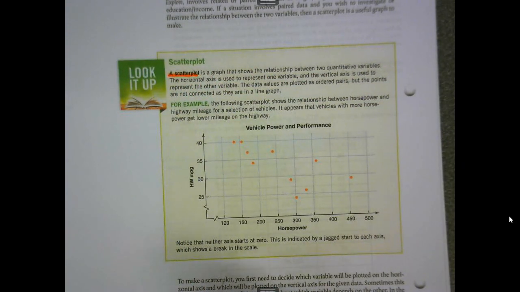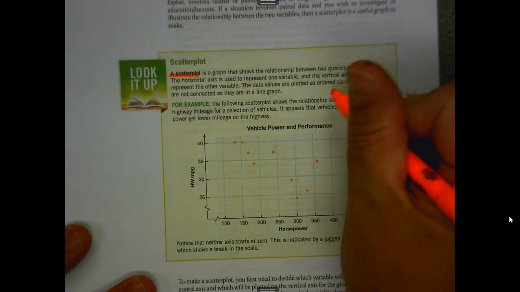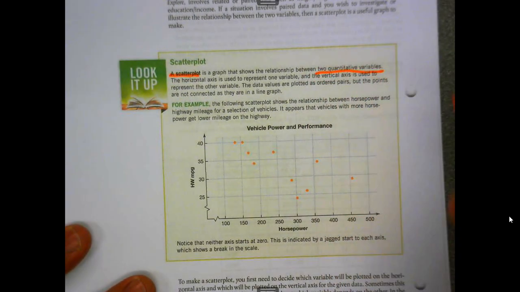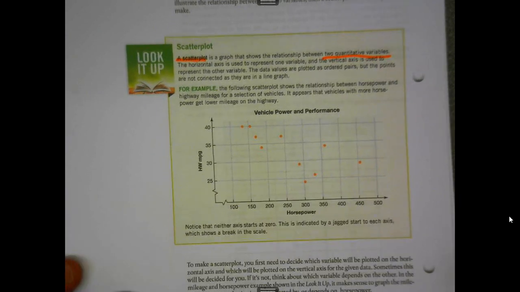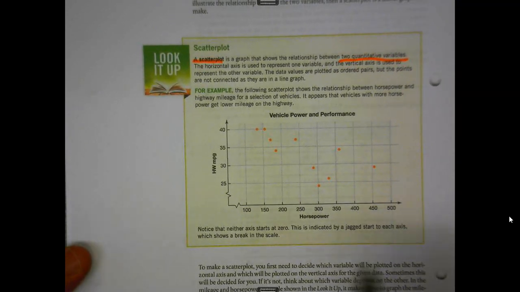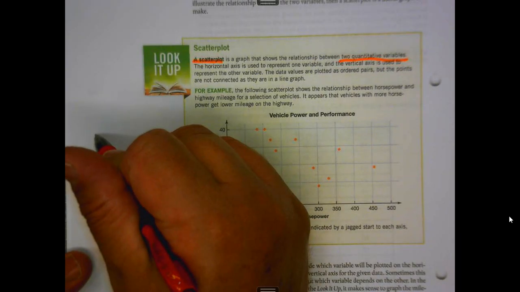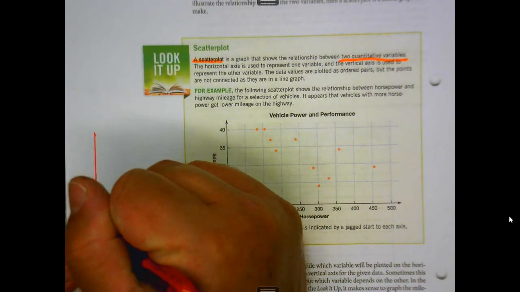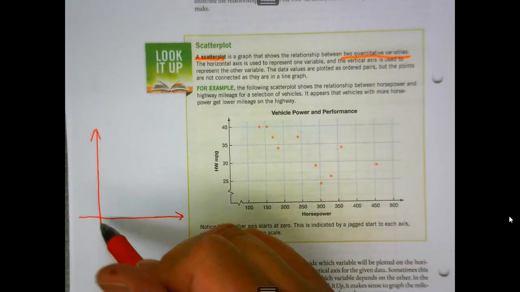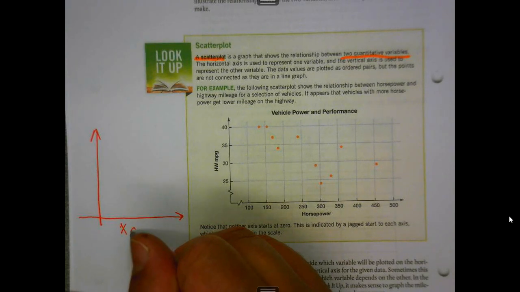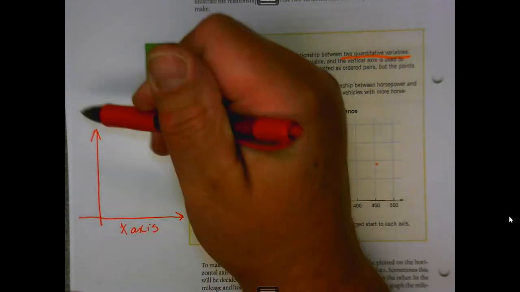Horizontal axis is used to represent one variable, and the vertical is the other variable. Now, back when you were learning slope in graphs, okay, we had the x-axis and the y-axis. And we always used to say that y was dependent on x.